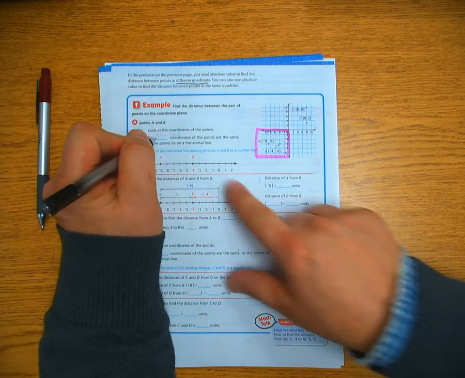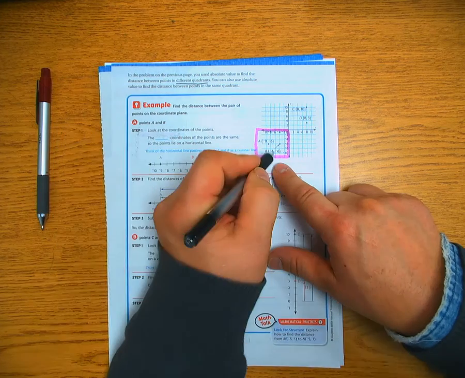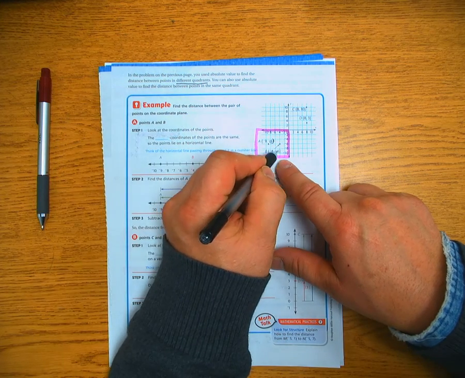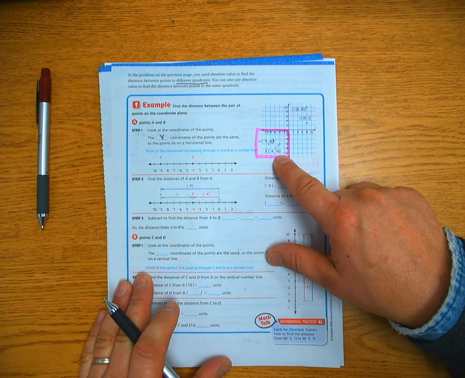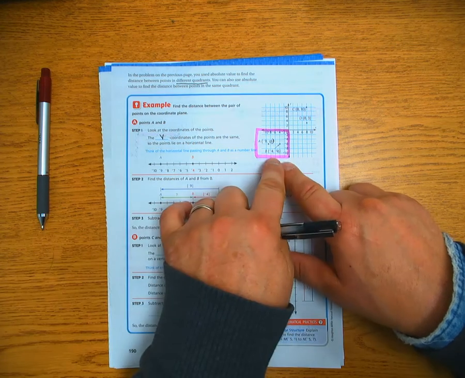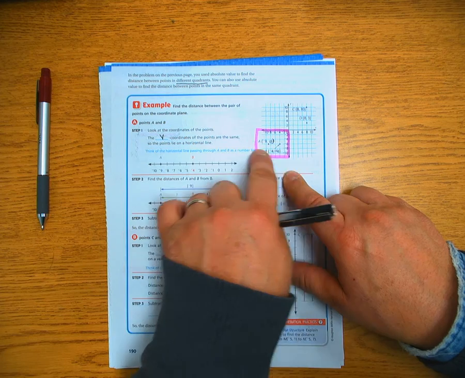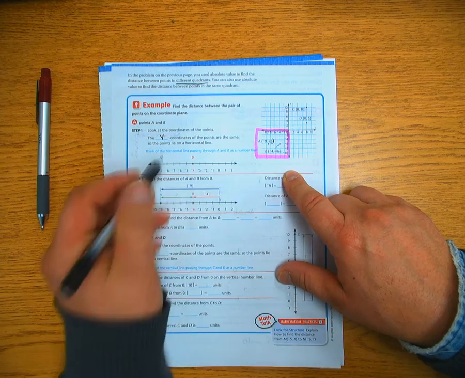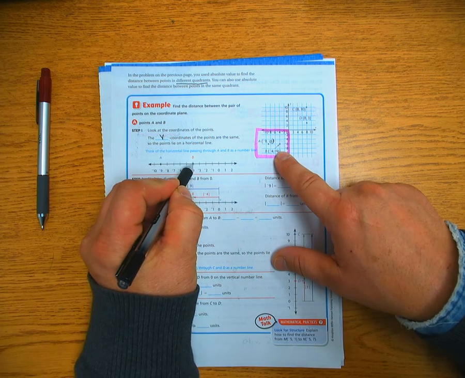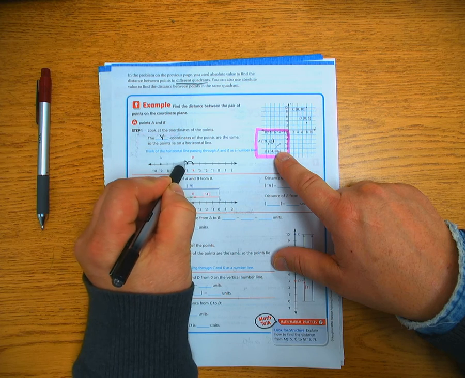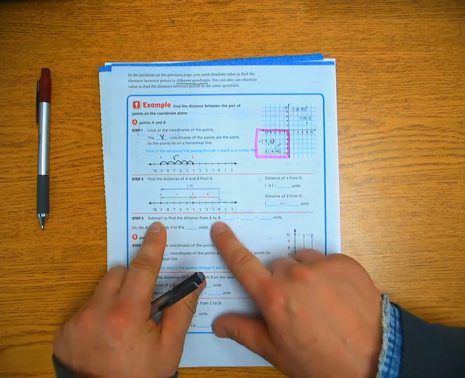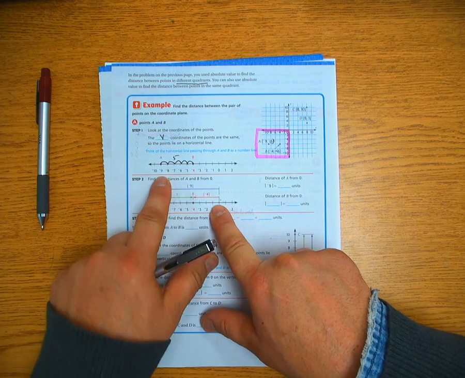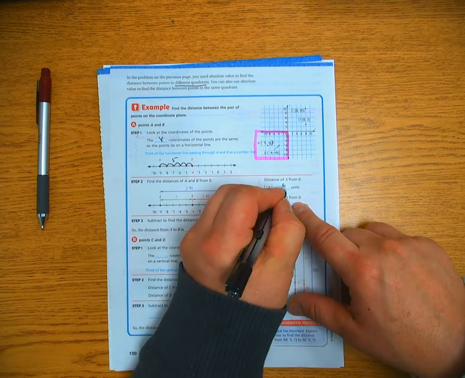The y-coordinates of the points are the same. So if we look here, the y-coordinates of the points are the same. So it's creating a horizontal line. So when I go from 4 to 9, 1, 2, 3, 4, 5 units. They're saying the absolute value of 9 is 9.